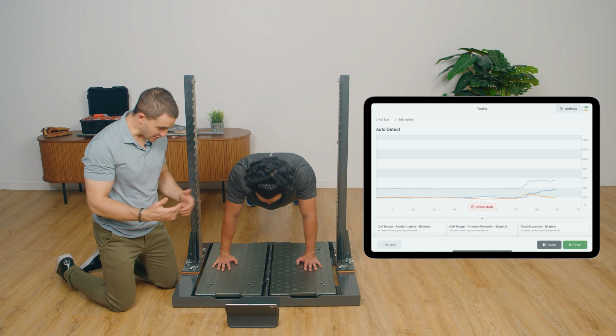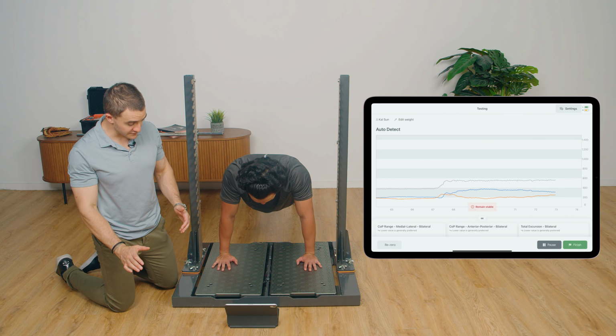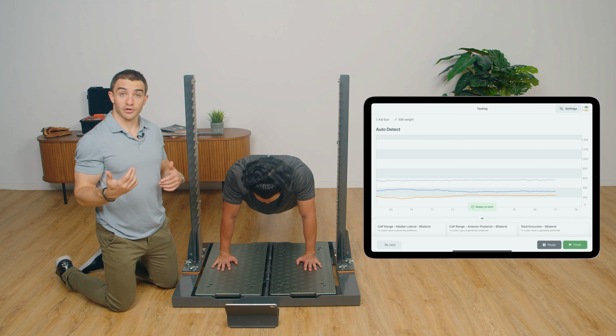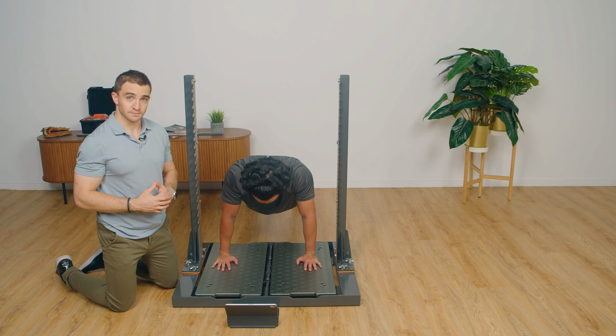Good. Same thing there, go ahead and shift side to side. I might say, Cal, I want you to shift as far as you can onto the right, hold for 5 seconds, back onto the left. You can determine, based on the patient you're working with and what your rehab goals are, how you want to progress in an exercise like this.